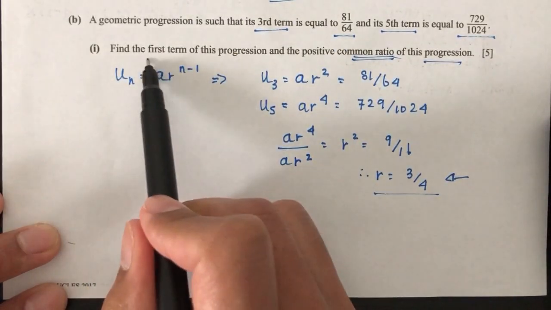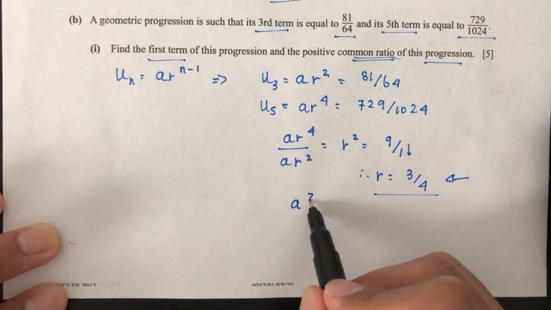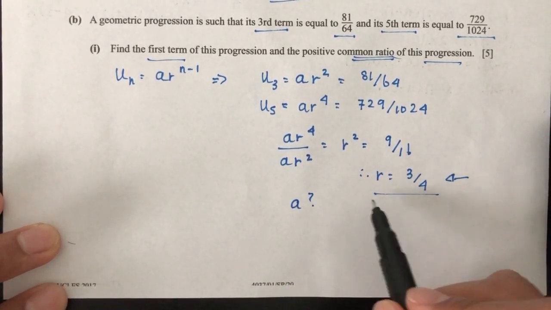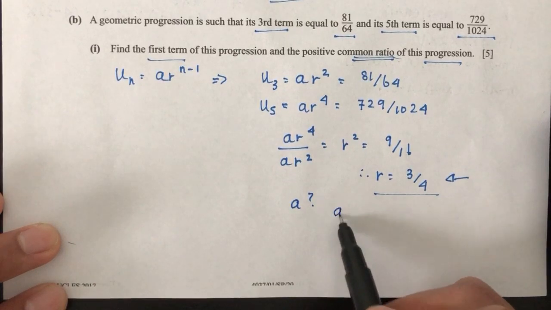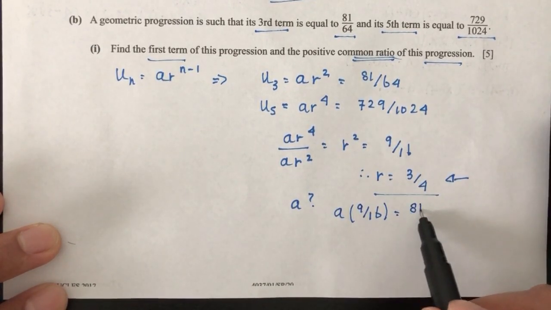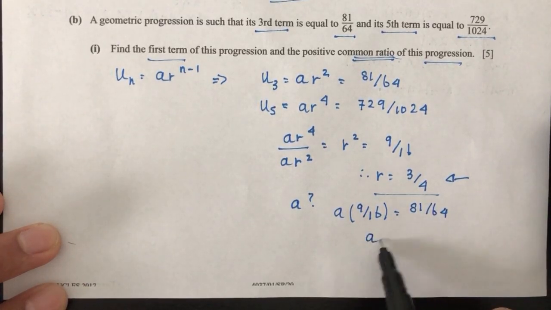Now we have to find the first term, the value of a. So we have to use this one here. We know that r squared is 9 over 16. So a times 9 over 16 equal to 81 over 64. So a is what?